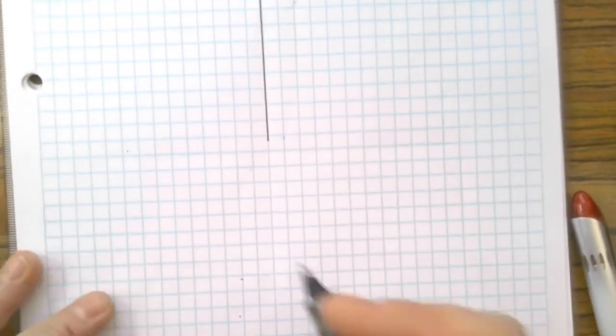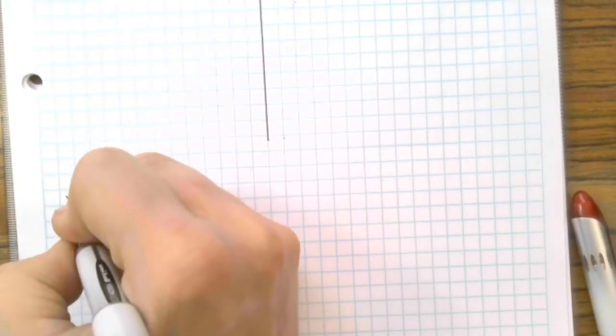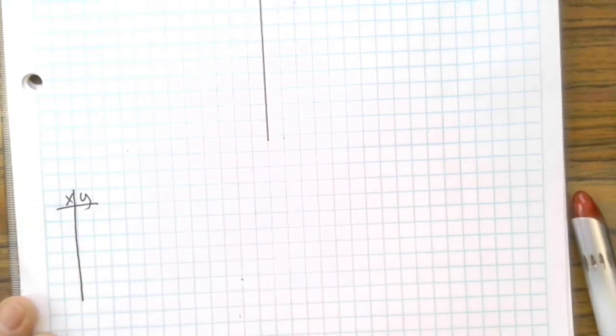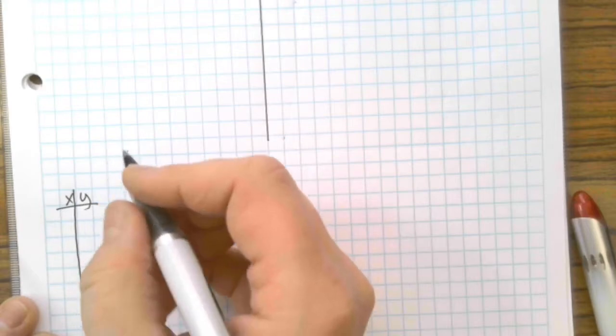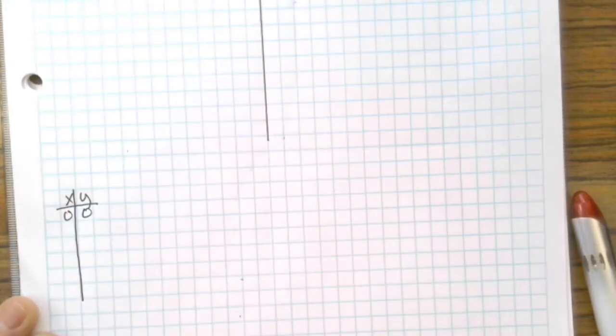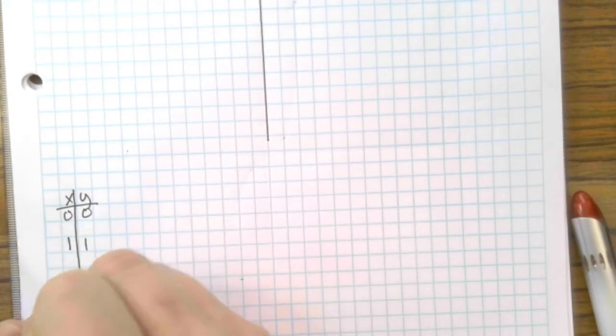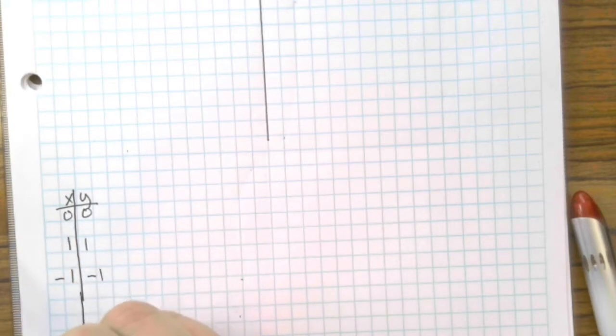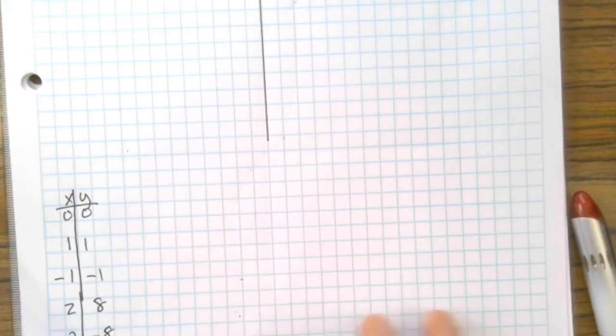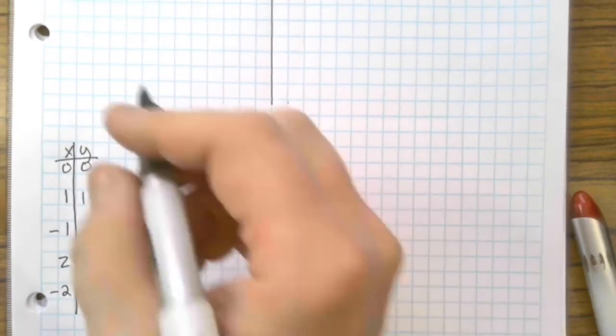All right, so let's draw our original function. I'm going to go down here and we're going to do the point strips down here. So here's our original, which we just did. So we have 0, 0 as your inflection point, 1, 1, negative 1, negative 1, 2, 8, negative 2, negative 8. That's our base graph.